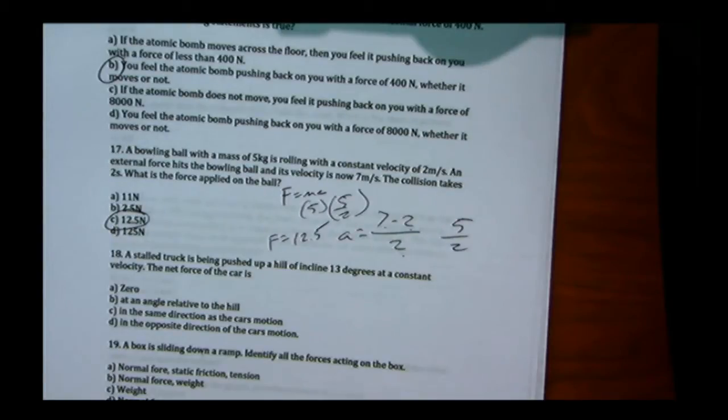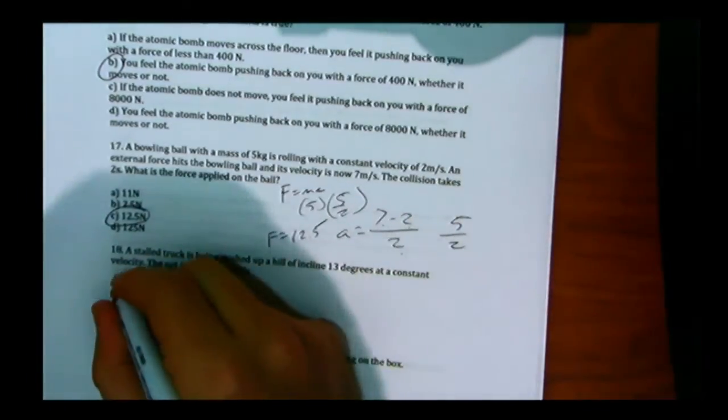All right, the next question says, a stalled truck is being pushed up a hill of an incline 13 degrees at a constant velocity. The net force of the car is 0, at an angle relative to the hill, in the same direction as the car's motion, in the opposite direction of the car's motion. What's the net force? 0, why? Constant velocity, good.